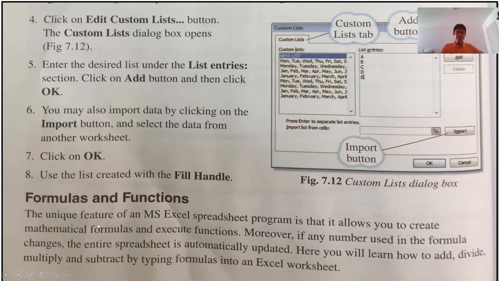The unique feature of an MS Excel spreadsheet program is that it allows you to create mathematical formulas and execute functions. Moreover, if any number used in the formula changes, the entire spreadsheet is automatically updated. Hence, you will learn how to add, divide, multiply, and subtract by typing formulas in the Excel spreadsheet.